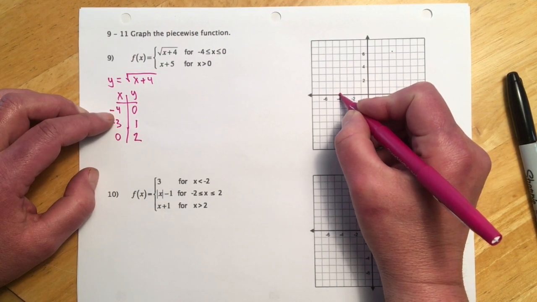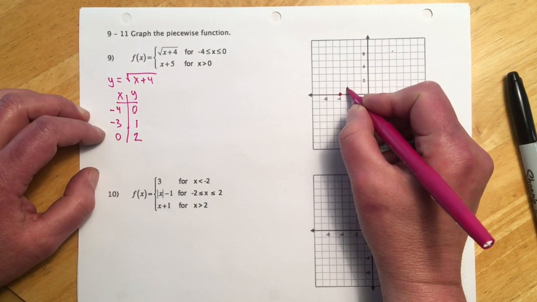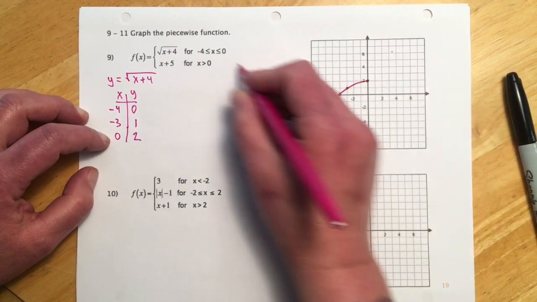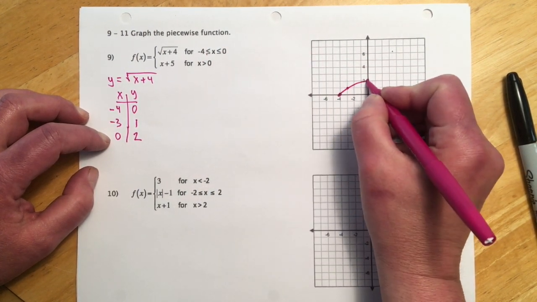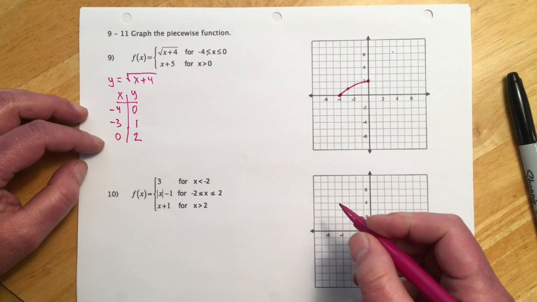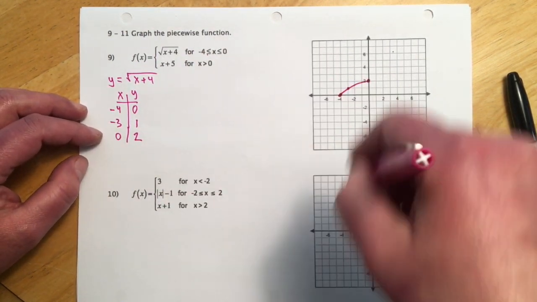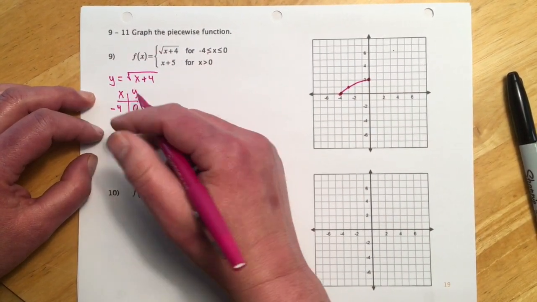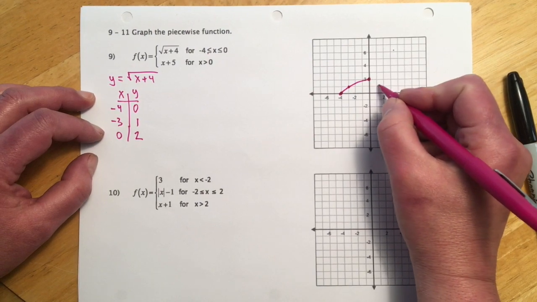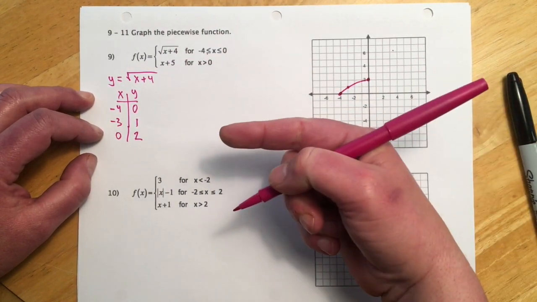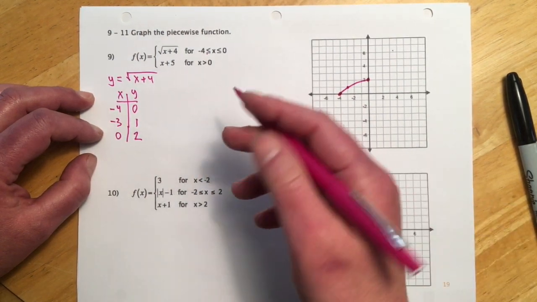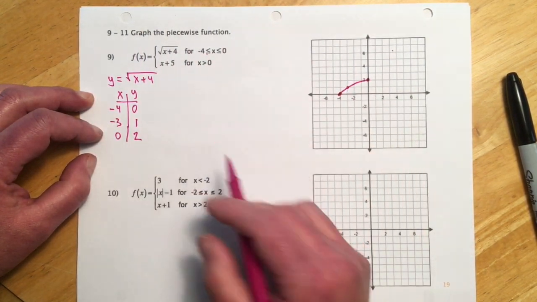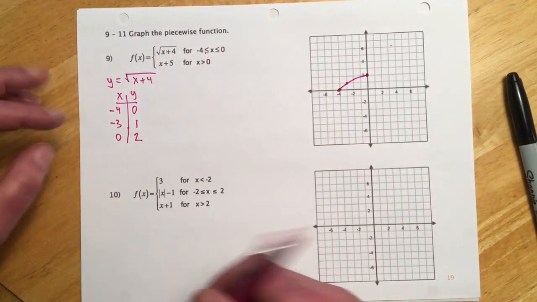So -4, 0 would be right there. -3, 1 is right here. And then 0, 2 is right there. And these both have equals, so I want to use solid dots on my endpoints. If you wait until after 1.5 to try the graphing supplement, you're going to be able to look at this and know exactly, without a table. You'll go, okay, so square root looks like here, here, and here. That plus 4 inside shifted it 4 units to the left. So there's definitely an argument for holding off on this until you've seen transformations in 1.5. But for now, I'm just going to approach it like we're plugging points into equations.